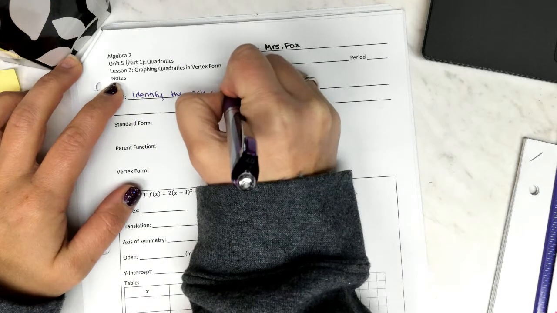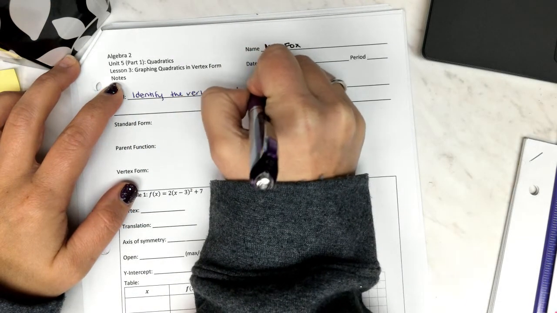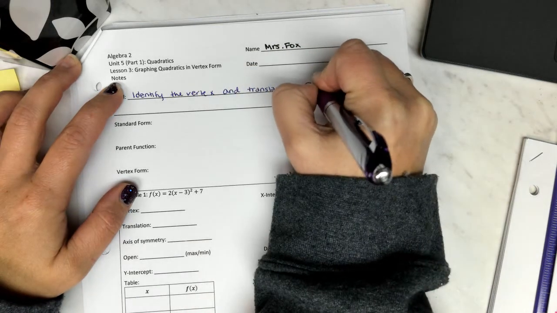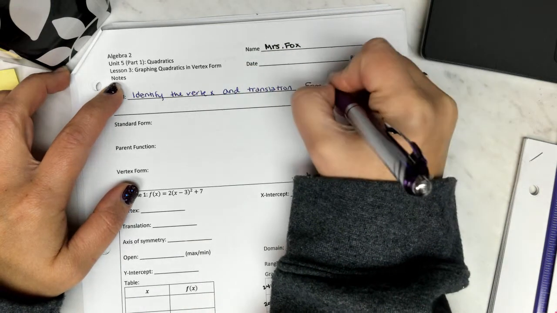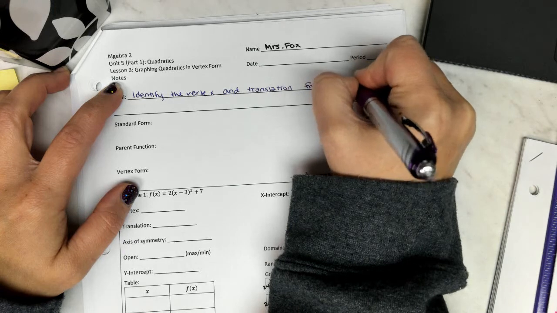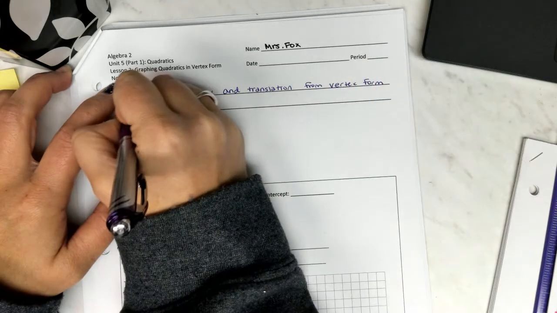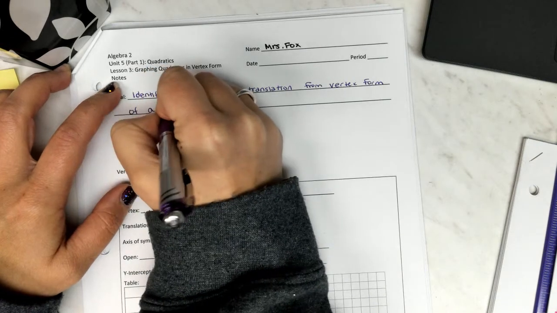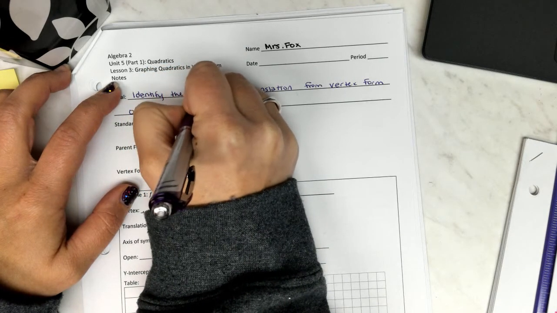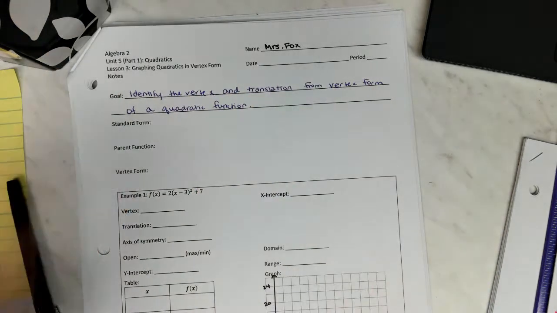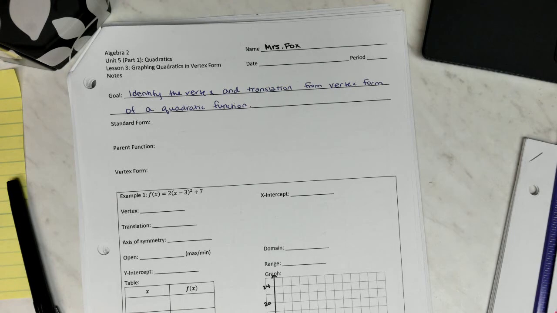and translation from vertex form of a quadratic function. So to identify the vertex and translation from vertex form of a quadratic function.